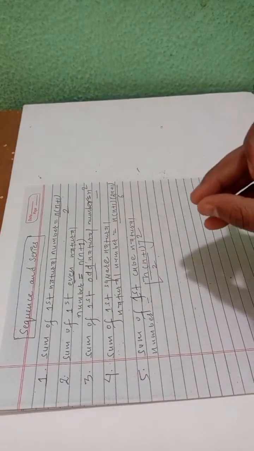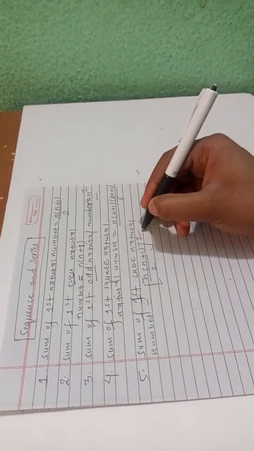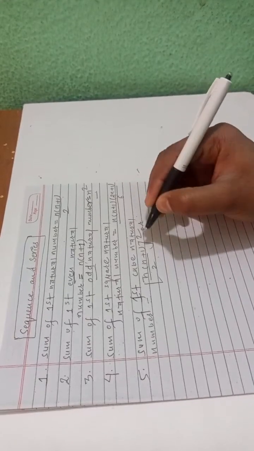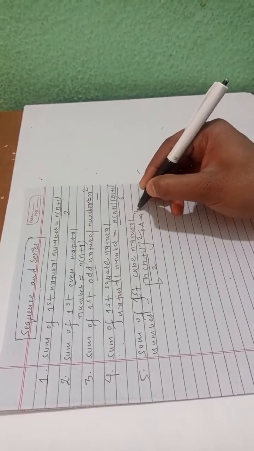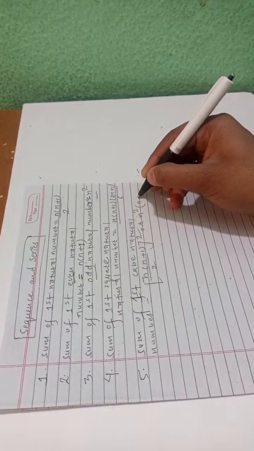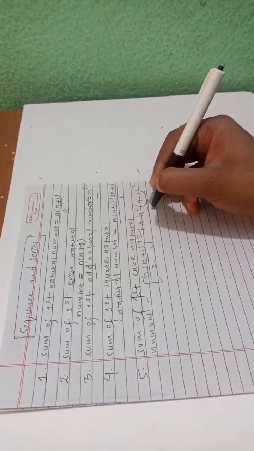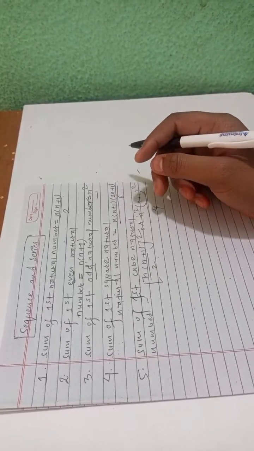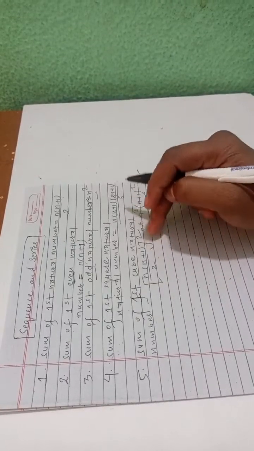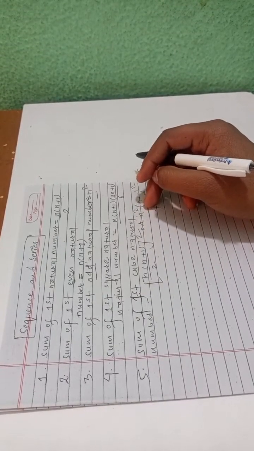This is the formula for the sum of first cube natural numbers. Or you can write it as n square times n plus 1 whole square divided by 4. You can use either this or this.